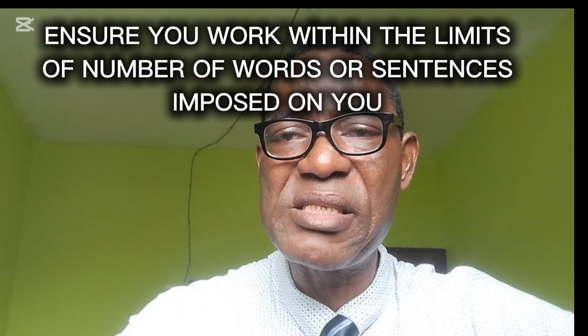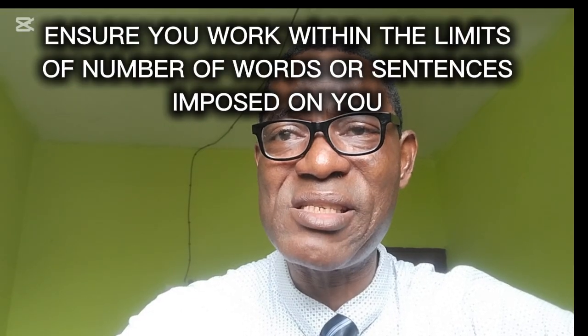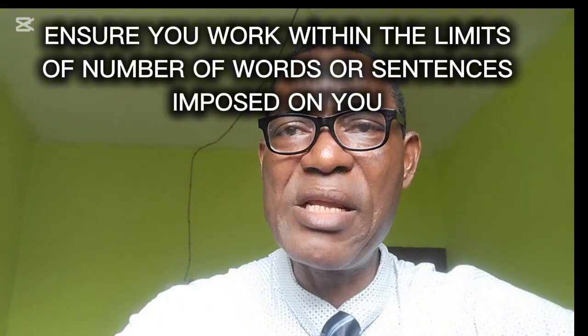Make necessary adjustments, but make sure you work within the limits or the number of words or sentences imposed on you. Usually there is a clause saying, present so and so in not more than 3 sentences. Don't go and use 4 sentences, please. Or in no more than 20 words. You can even count the number of words or sentences you have used in order to make sure that your answer does not violate that imposition. I mean that you should make sure you do not exceed the word limit.